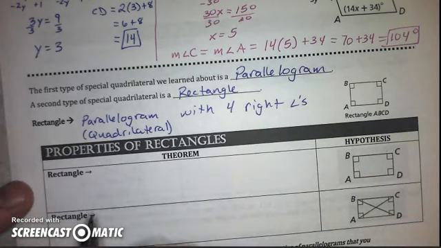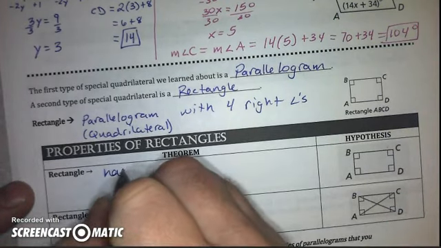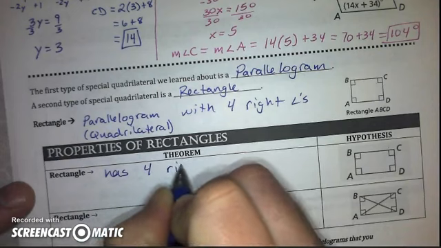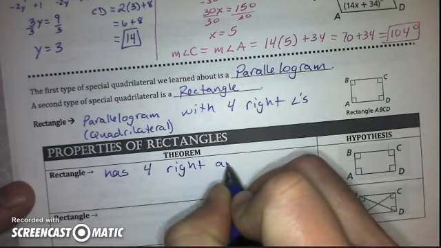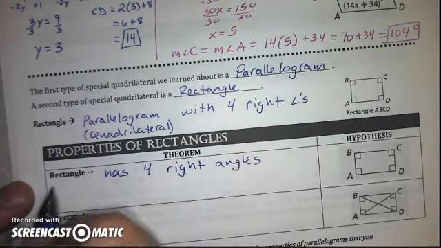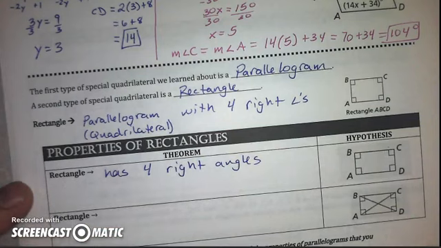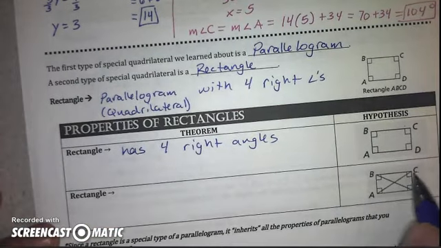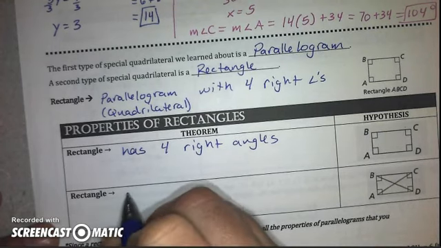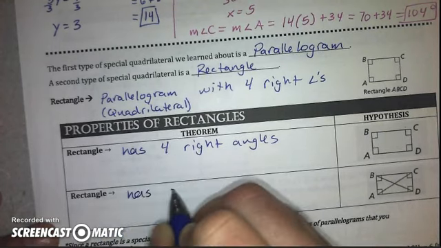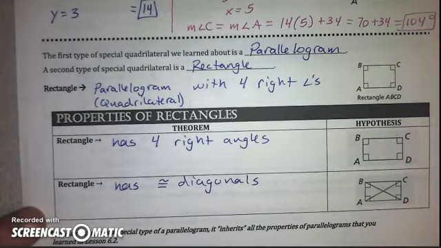First of all, a rectangle has 4 right angles. So if it's a rectangle, it has 4 right angles. Also, in a rectangle, the diagonals are congruent. So if it's a rectangle, it has congruent diagonals. And those are the main facts I wanted you to get for that.